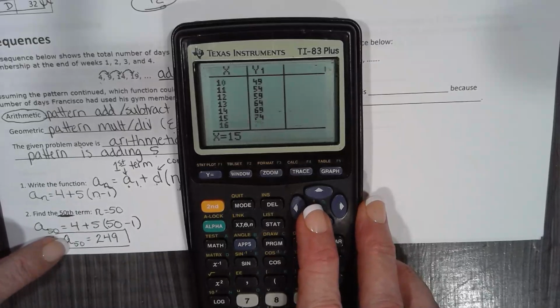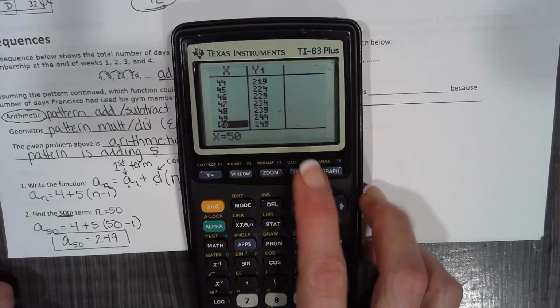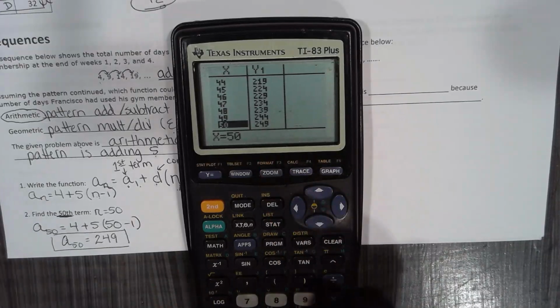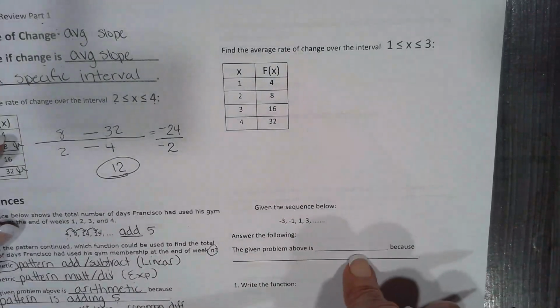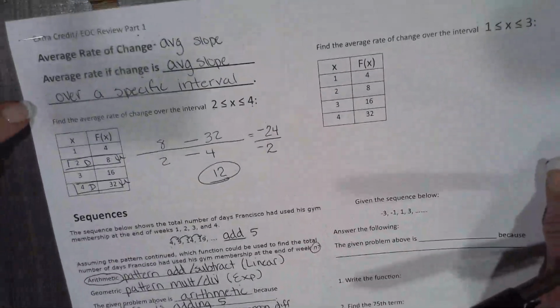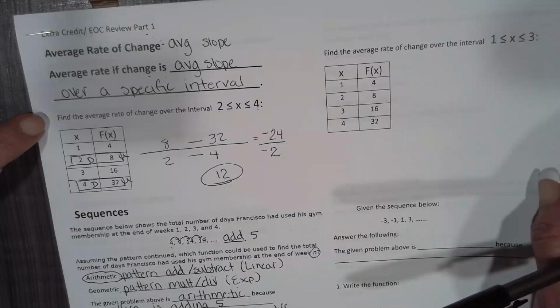Notice this asks for the 50th. The value of the 50th term is 249. All right. Okay, you guys are going to do the right-hand side here. Show your work just like I did here. Let's go ahead and draw a rectangle next to find the average rate of change if you're listening.